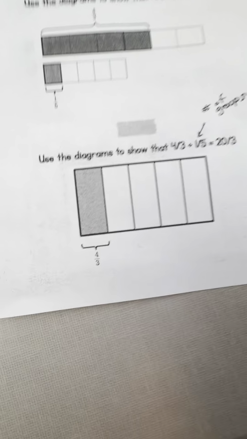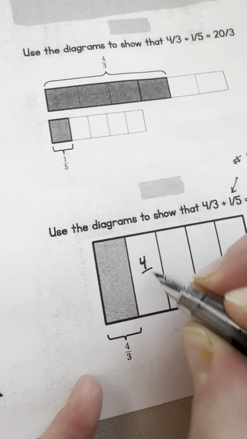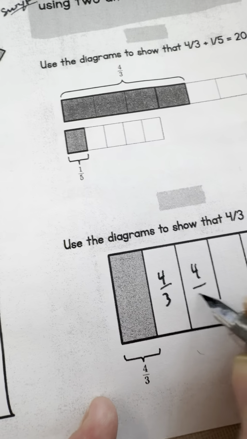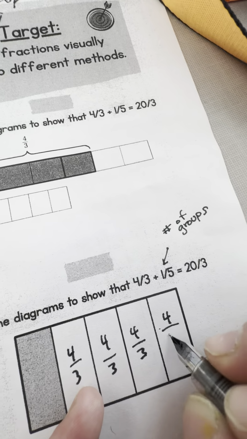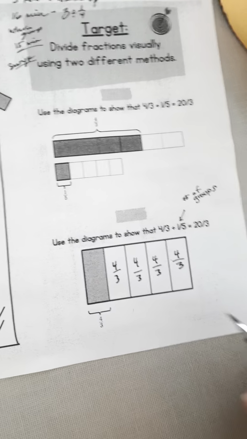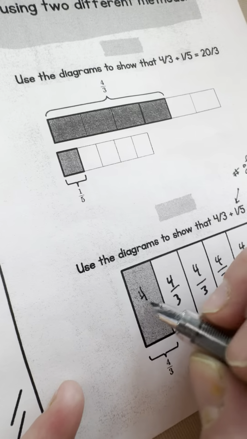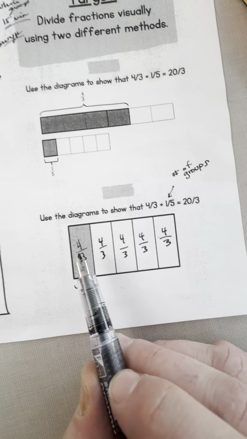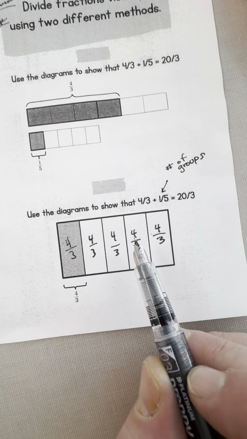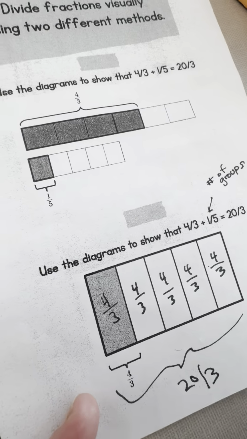So if this box is equal to 4/3, I'm also going to write 4/3 here, 4/3 here, 4/3 here, and 4/3 right there. This box is also 4/3, even though it's labeled on the bottom, I want to label it inside too. So now I'm going to count the whole thing. If 4/3 is 1/5 of a group, how much is a group? 4/3, 8/3, 12/3, 16/3, 20/3. So the whole thing is 20/3.